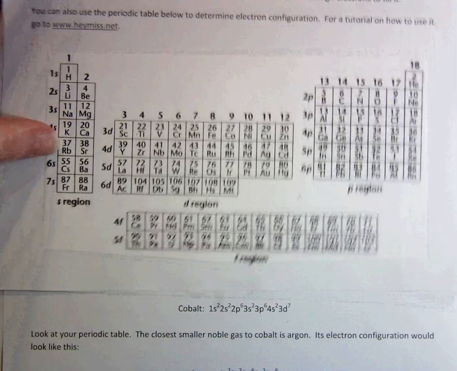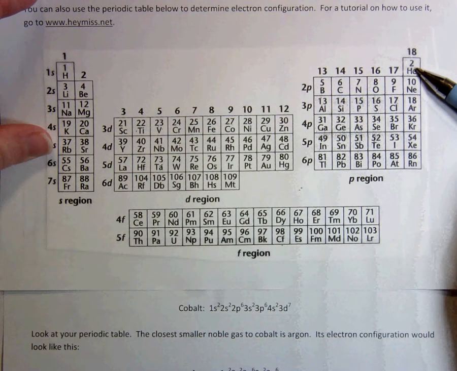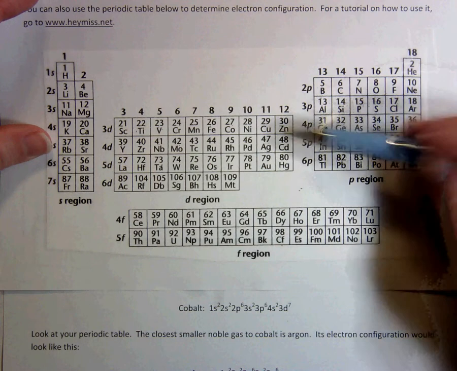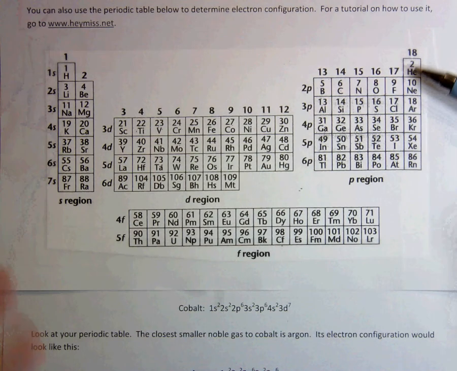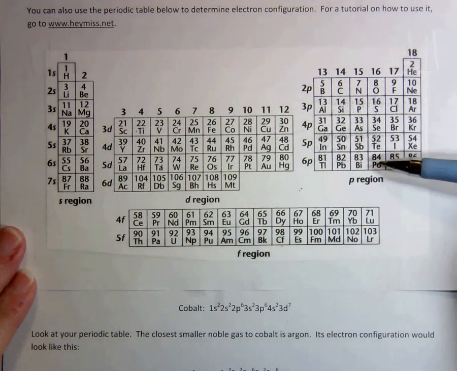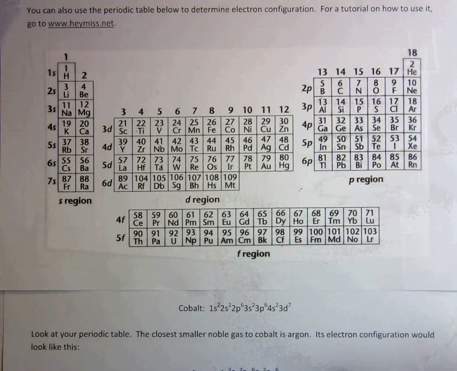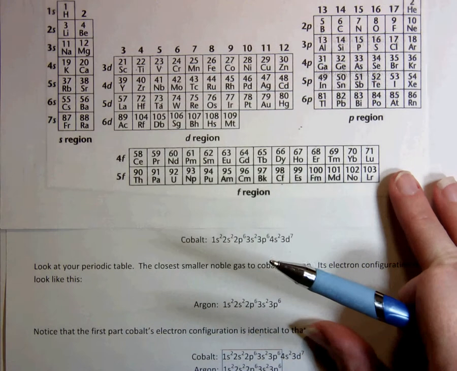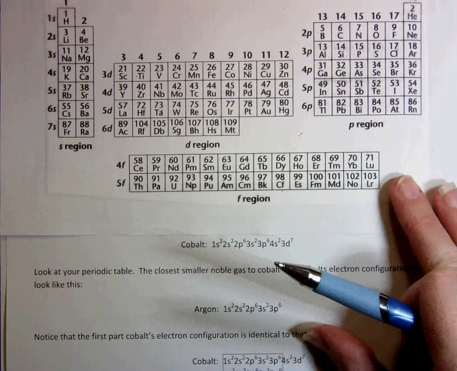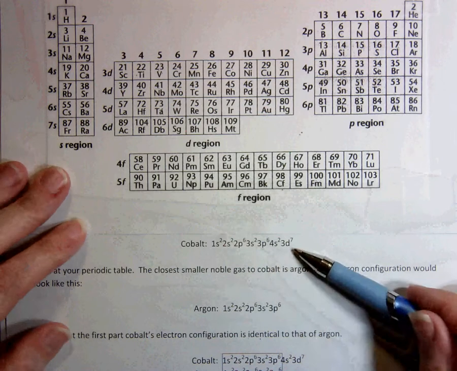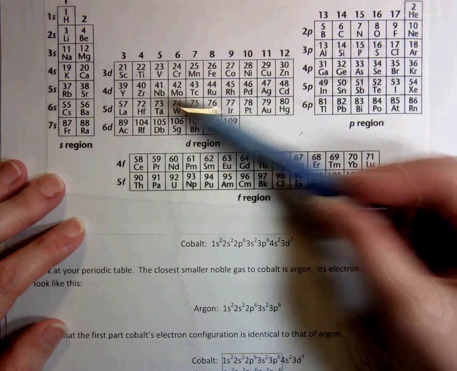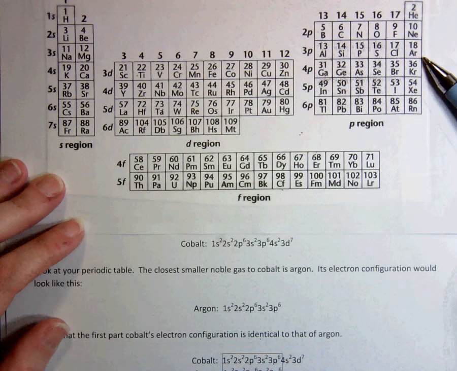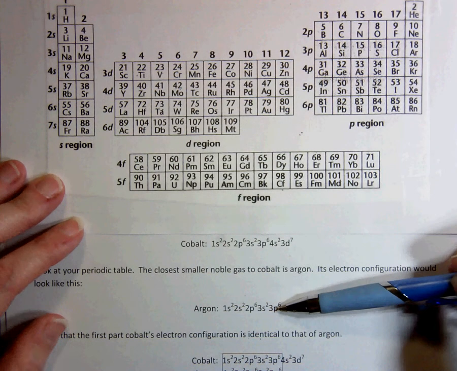So I'm going to look at the noble gases here. The noble gases are the most stable atoms of all of our elements. So what I'm going to do then is compare whatever element I'm looking at to one of the noble gases. And here's how I do that. The closest noble gas to cobalt, if we go backward, here's cobalt, I'm going to go backward. Here's element 19, 18, argon is the closest noble gas. Here's the electron configuration for argon.